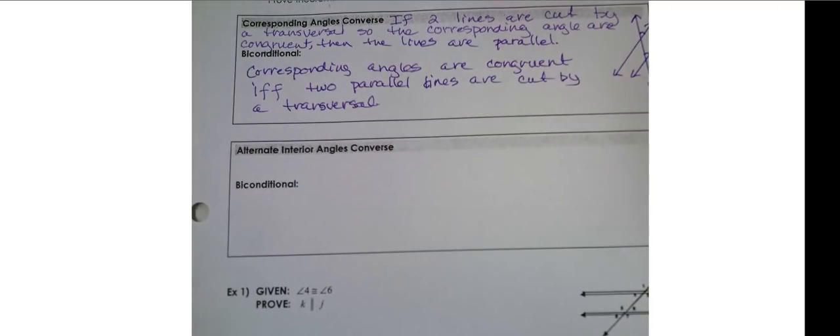Okay? All right, the next one is the alternate interior angles converse. And that states if two lines are cut by a transversal so the alternate interior angles are congruent, then the lines are parallel.